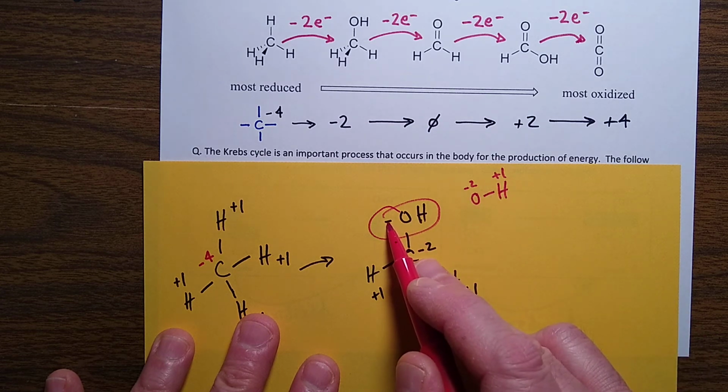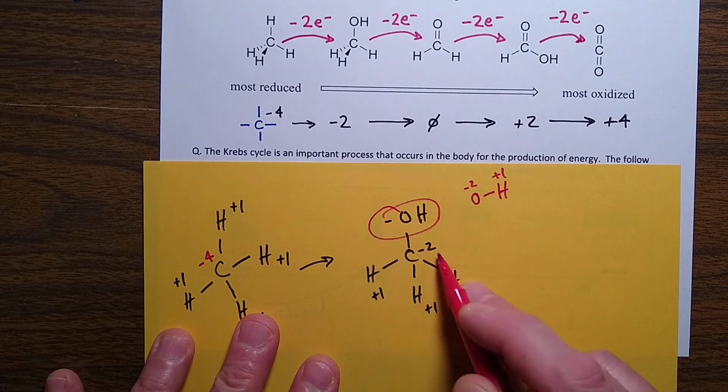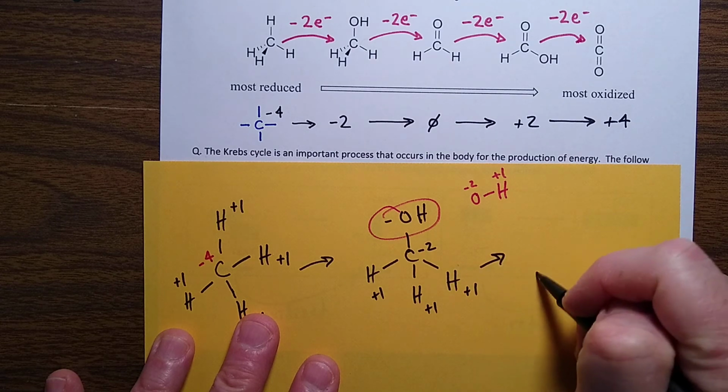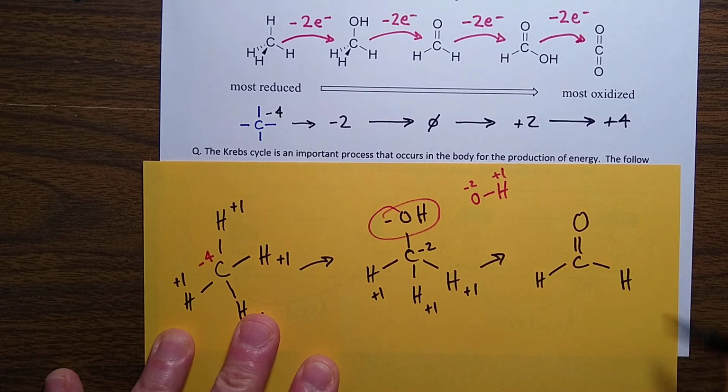So that's where I came up with this -1 charge there. But again, +3 -3 gives me 0. You keep going, go to the next one, formaldehyde. Here we have the next higher oxidation state of carbon.